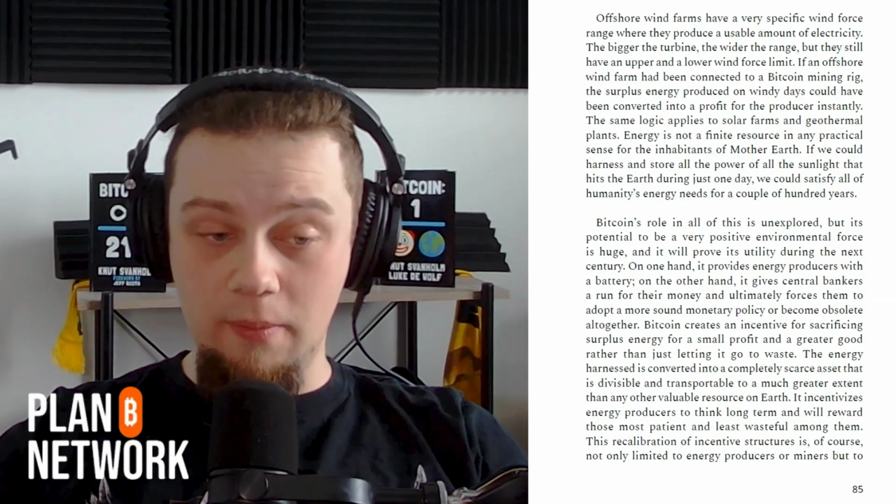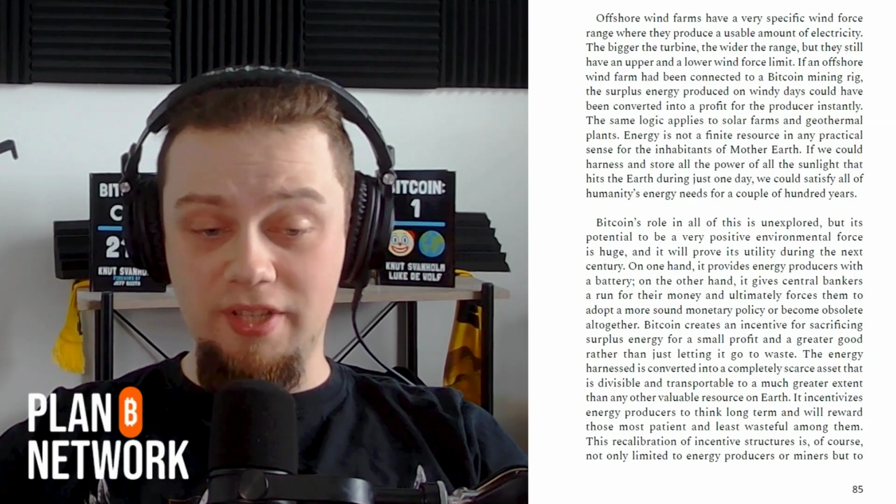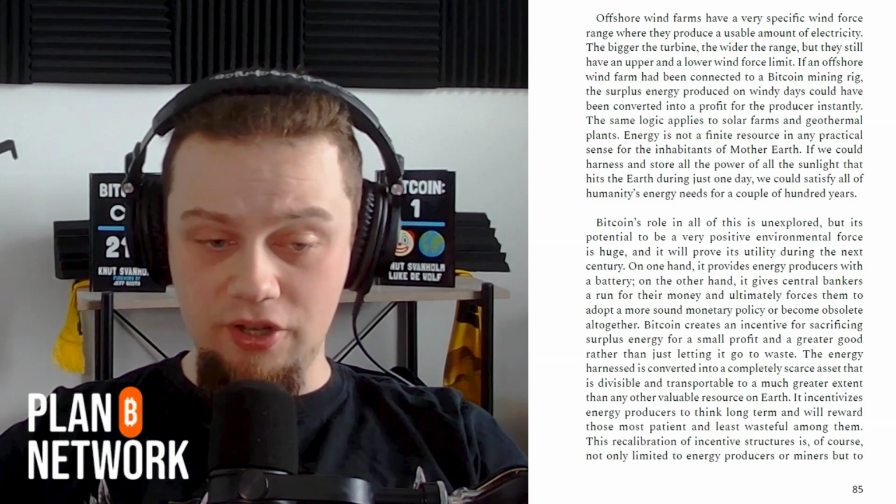It incentivizes energy producers to think long-term and will reward those most patient and least wasteful among them. This recalibration of incentive structures is, of course, not only limited to energy producers or miners, but to anyone who embraces this technology and understands its implications. In due time, Bitcoin's superior monetary properties will be undeniable even to the most stubborn dinosaur. This would be an enormous net gain for humanity and the environment.